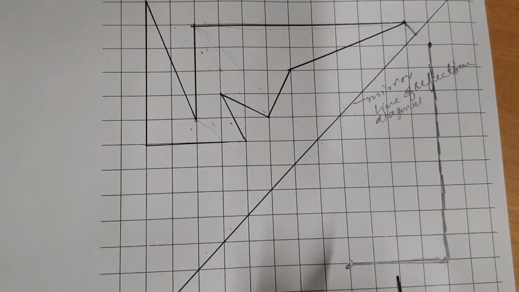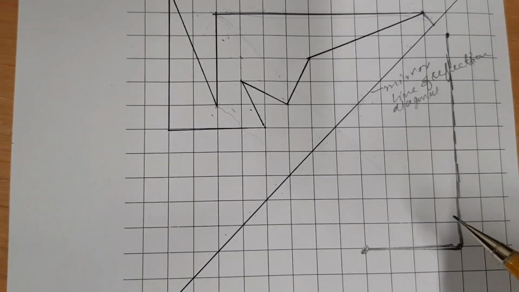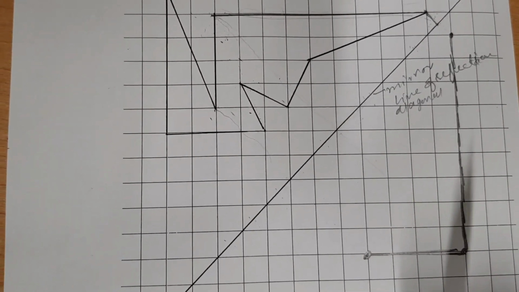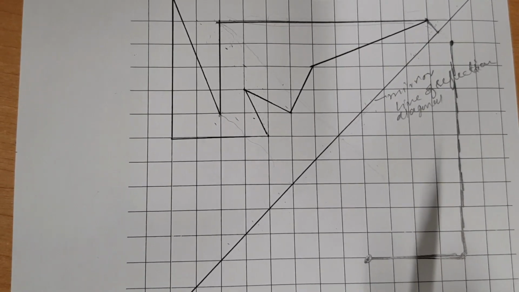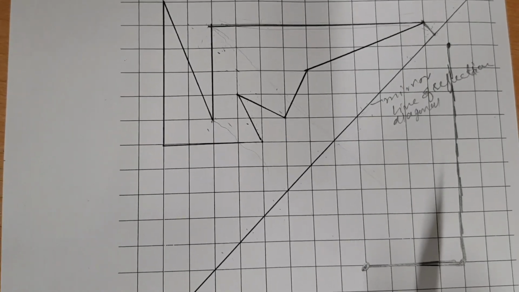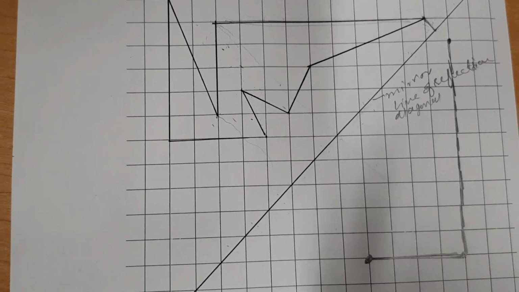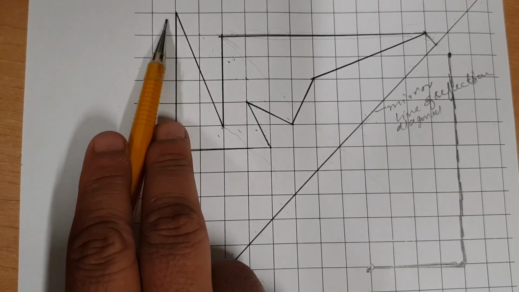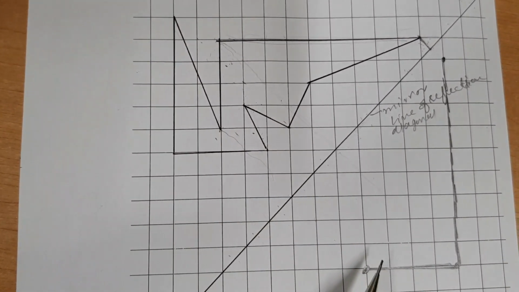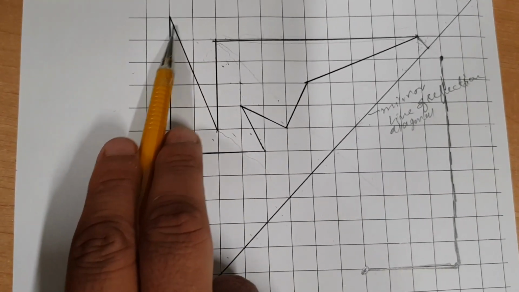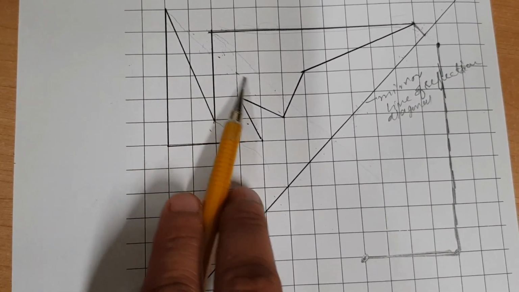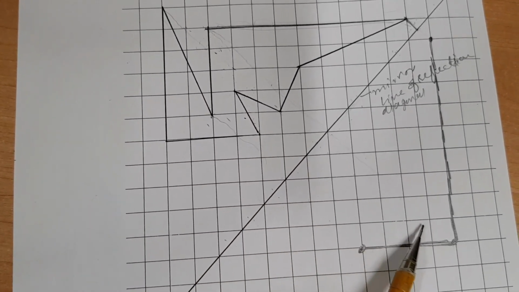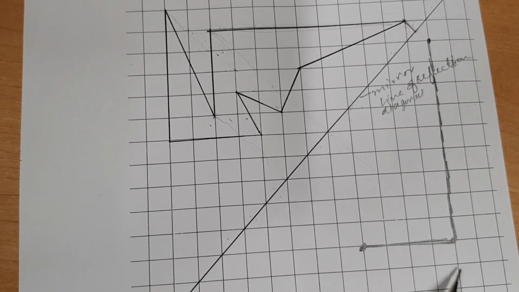Remember that I am using my free hand, but you will be using a ruler. You are not allowed to do this without the ruler. It's mandatory that you use a ruler. This is geometry. Since I am holding the camera with one hand, I cannot use the ruler, but please do it according to the instructions I'm giving you. Now I mark this point, I mark this line. I want to mark this point now and find the distance. So 1 box, 2, 3, 4, 5, 6 and a half.